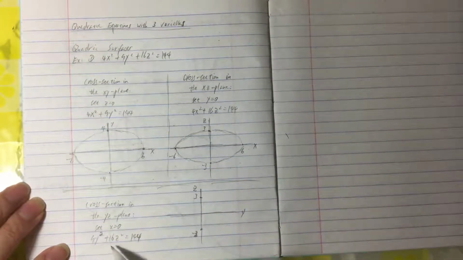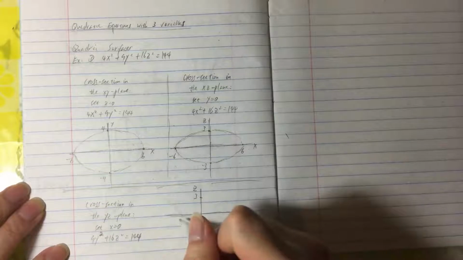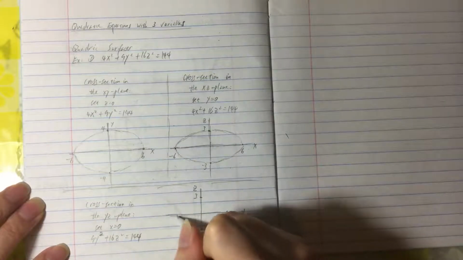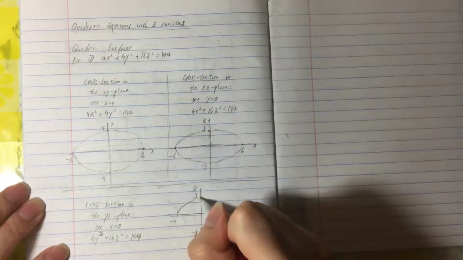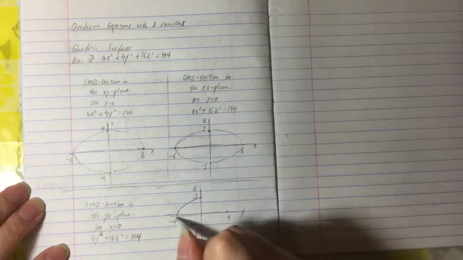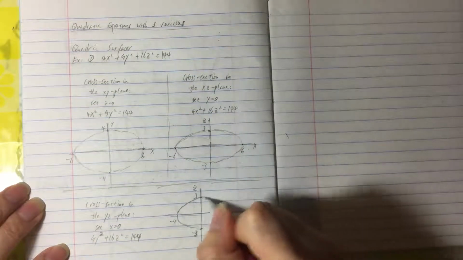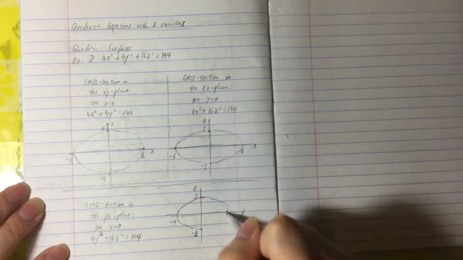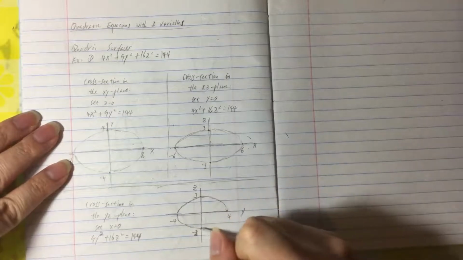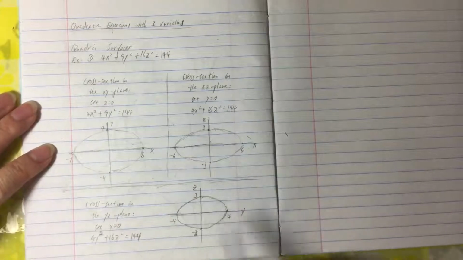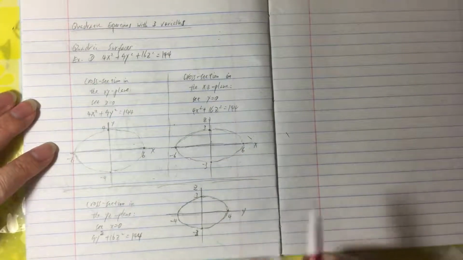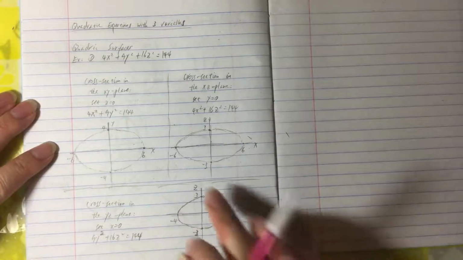If I plug in 0 for z, solve the equation for y equal to positive and negative 4. That's the cross section, the ellipse in the yz plane.